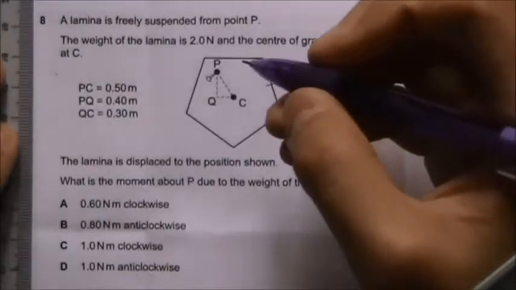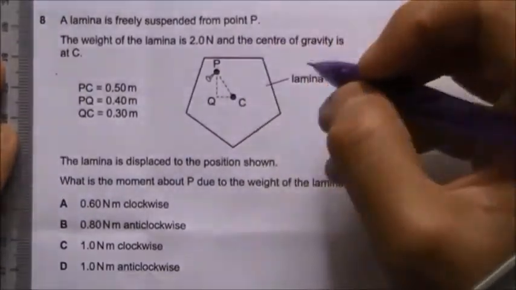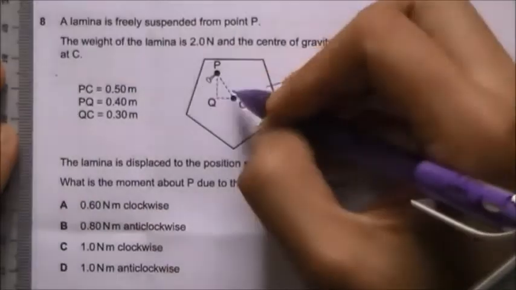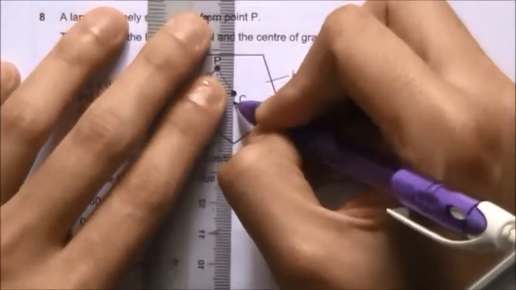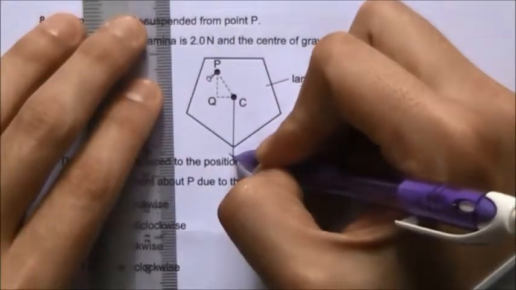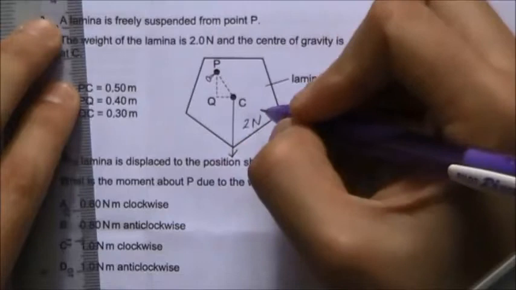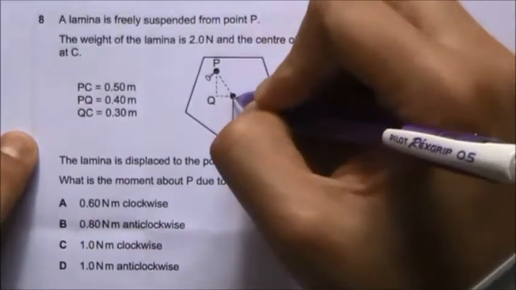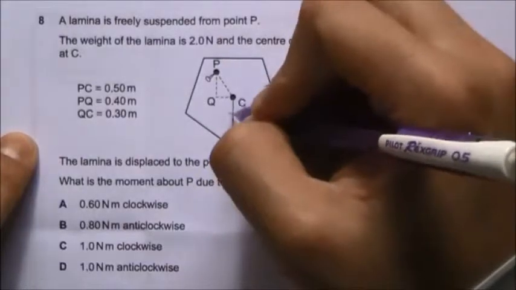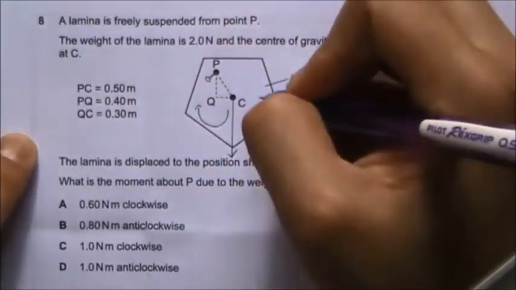Okay, this laminar is pivoted at point P, and the weight is 2 Newton, and the center of gravity is at C. So the weight will act downwards directly at C, and this is 2 Newton. And since it is pivoted at P, this downward weight is going to create a clockwise moment.